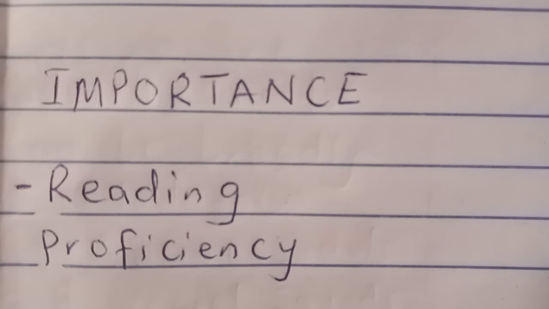It enhances your reading proficiency. If you are conversant with the sounds, the stress patterns, and intonations in the English language, you will be an excellent reader. You will be a successful reader. And of course, reading is not peculiar to students of English or students in the humanities.